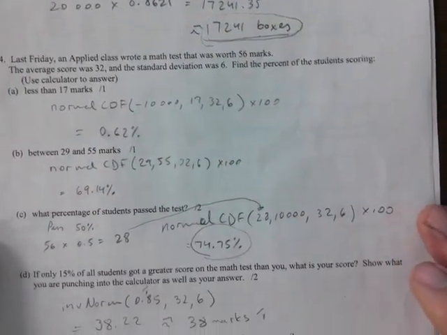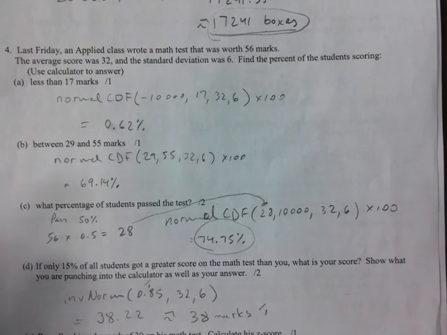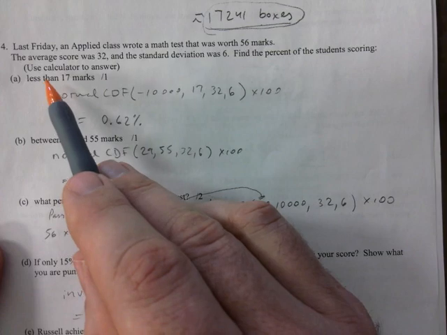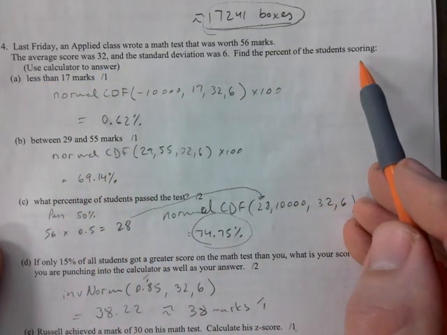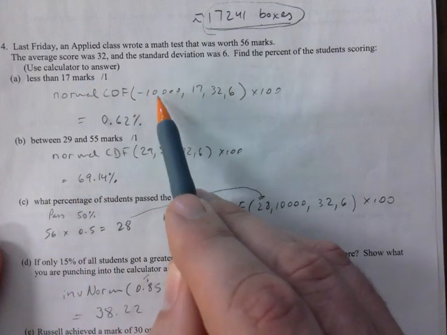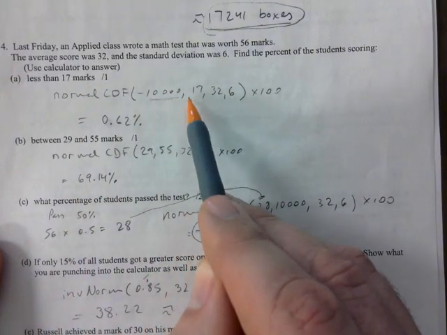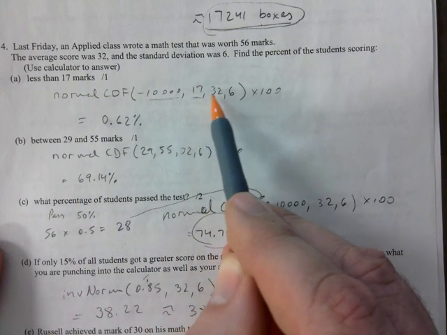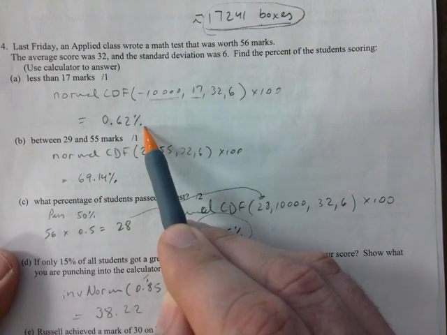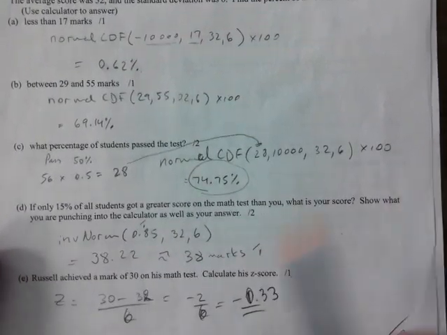Last Friday, right, there's a test worth 56 marks that might have thrown you off a little bit, but find a percent of students scoring less than 17 marks. So you would go from negative 10,000 all the way to 17, right? Mean, standard deviation. So very small amount of students.